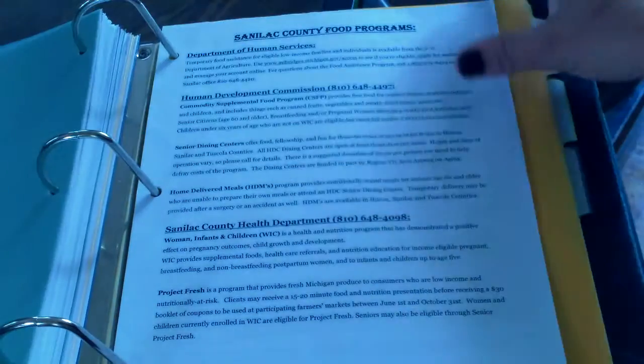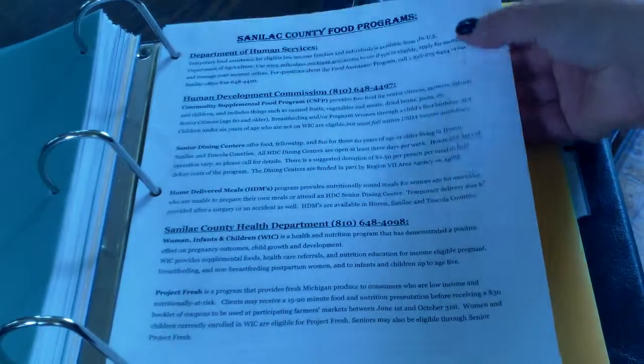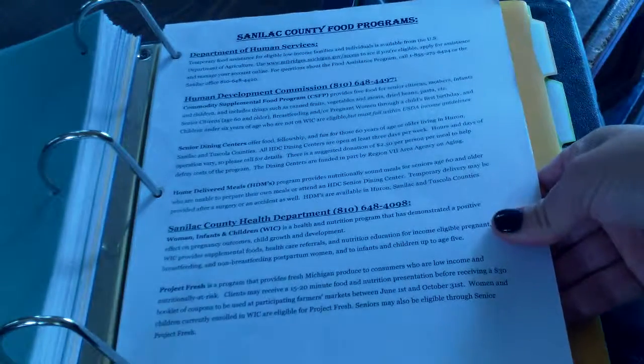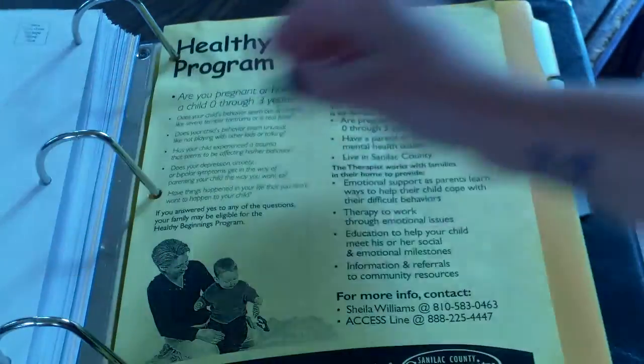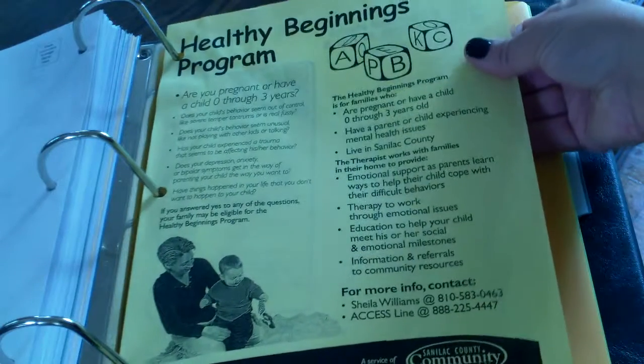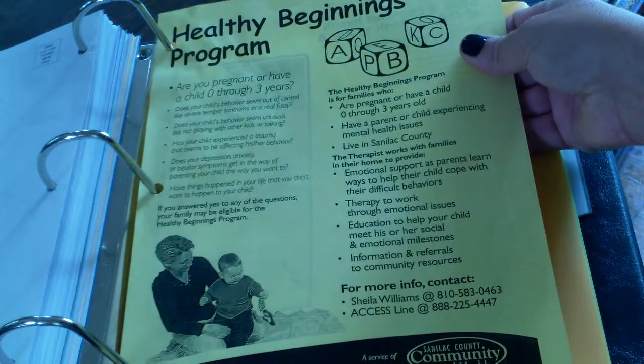And here are some resources for my area. The Sanilac County food programs, various places that you can contact if you have a client that is in need of food resources. State of Michigan voter registration applications. Healthy Beginnings program for Sanilac County through Sanilac County Community Mental Health.